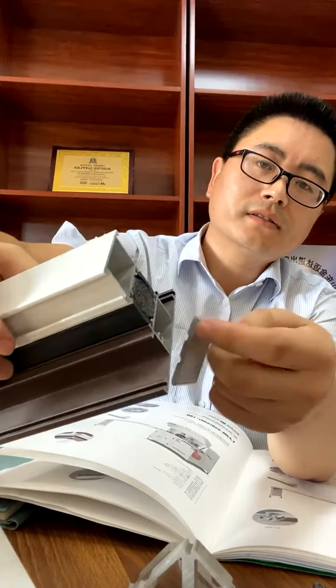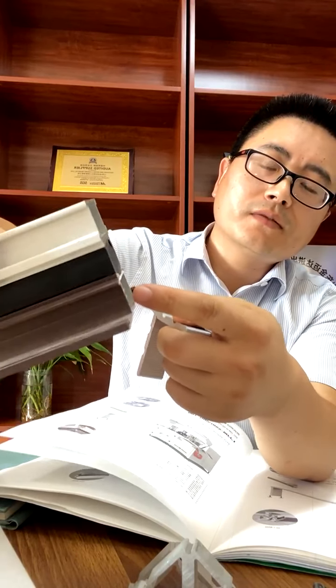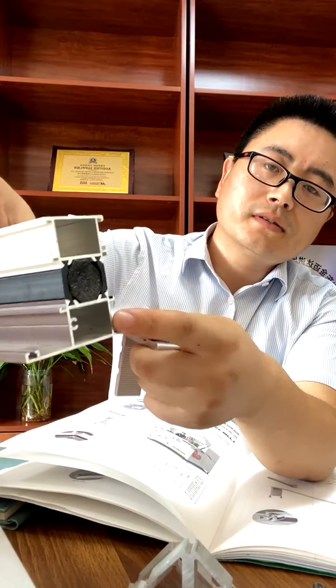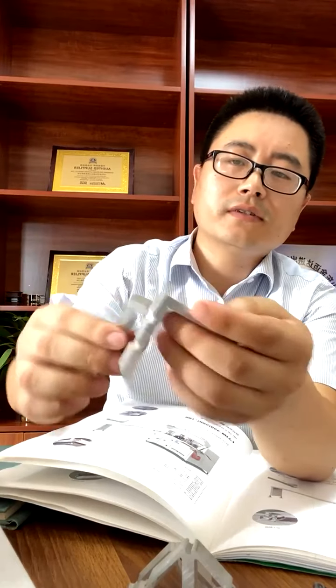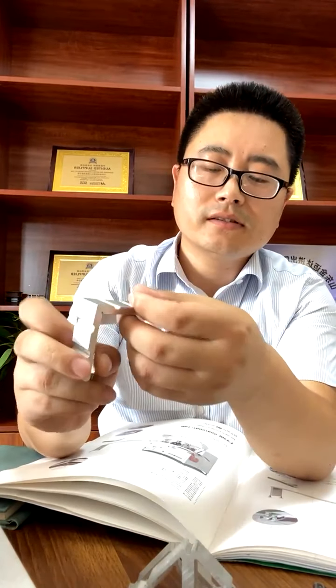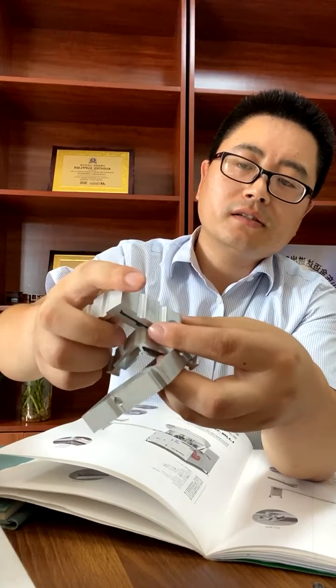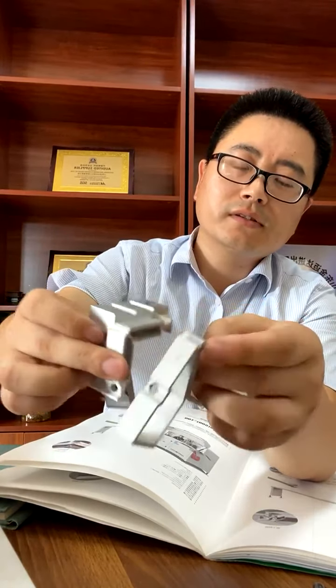You can see here, in China, the standard wall thickness of the profile is 1.4 millimeter. But the thickness of the corner key is much bigger. And on this machine the corner key will be cut in only 90 degree.